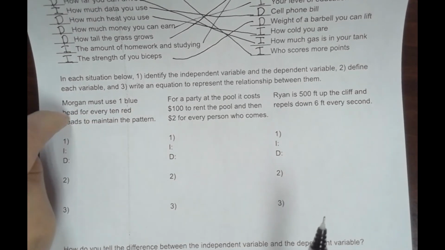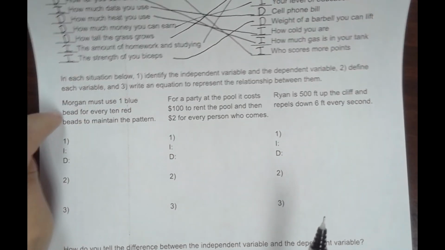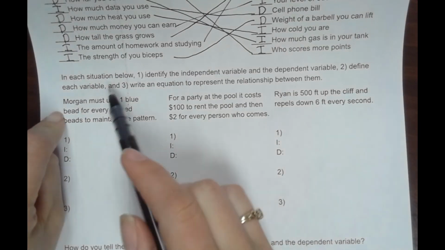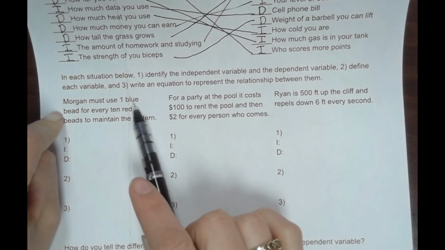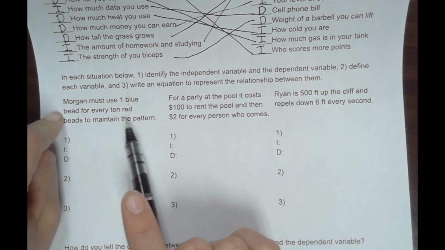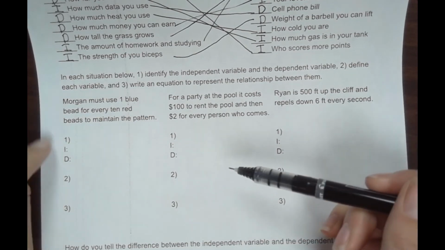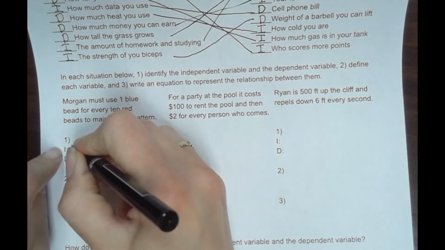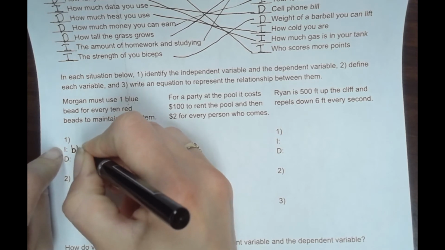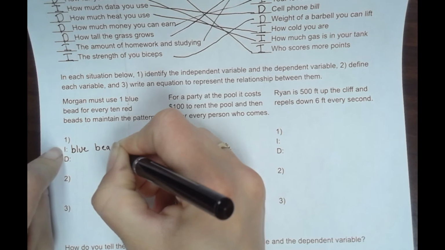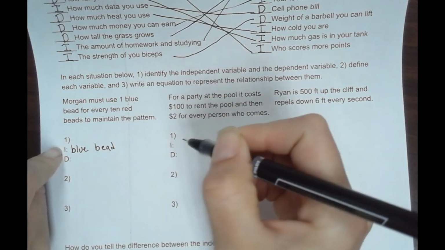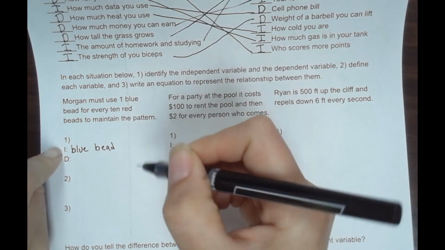That right there is telling me that's going to be the independent. For every 10 red beads to maintain the pattern. So every time she puts in a blue bead, she has to use 10 red beads to continue the pattern. So I'm going to put blue beads as the independent variable. Now this one isn't quite as obvious of which one's the independent.